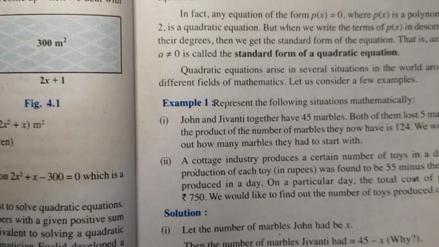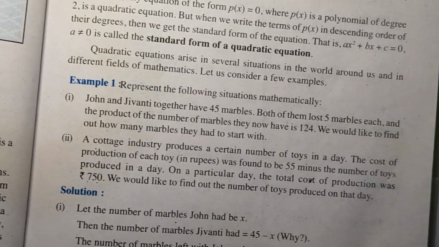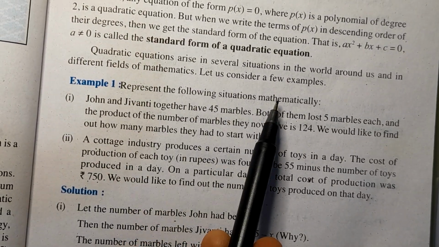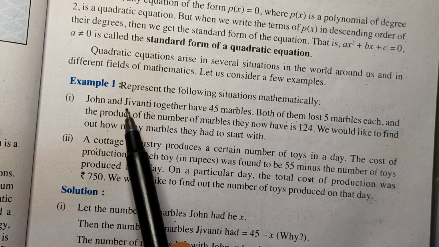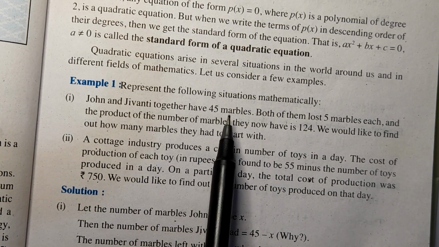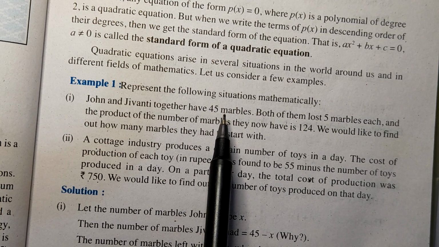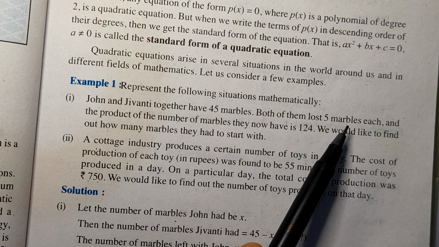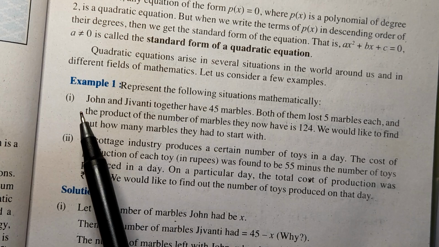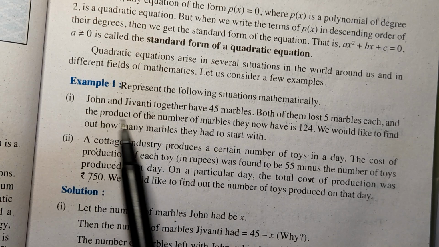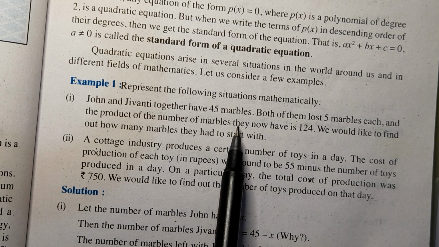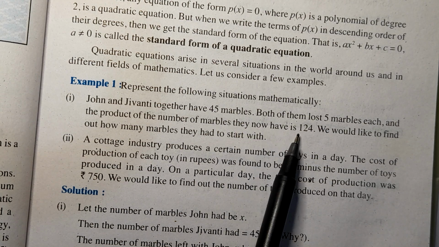In example 1, there are 2 questions. The first one is: represent the following situation mathematically. John and Jivanti together have 45 marbles. Both of them lost 5 marbles, and the product of the numbers of marbles they have now is 124.